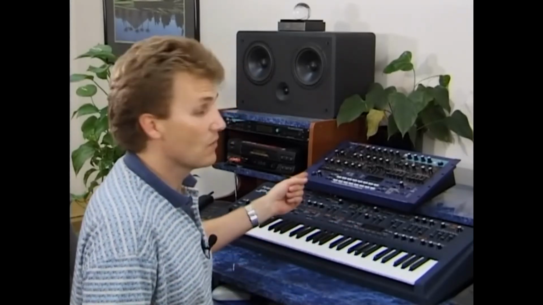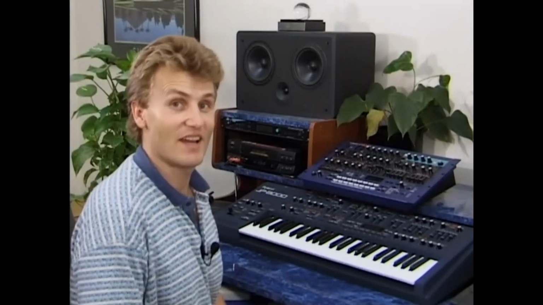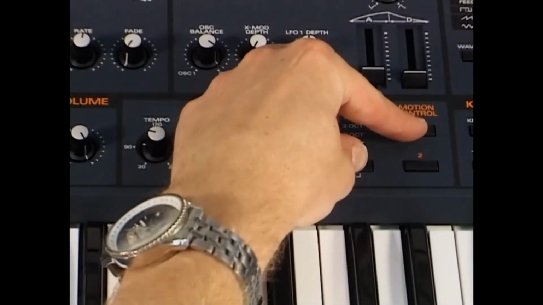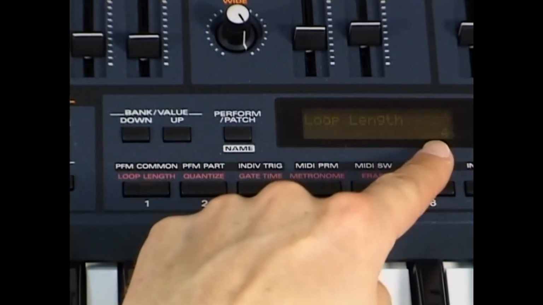Now, if we were to hit motion control, nothing will happen. All of those motions have been erased. Let's record some new ones in from scratch. Hold down record and motion control 1. Hit 1 to decide how long motion control is going to last.